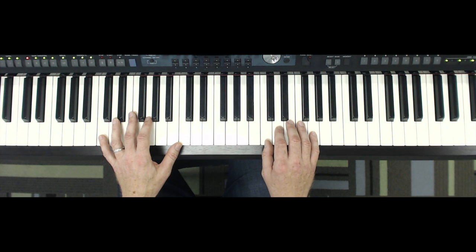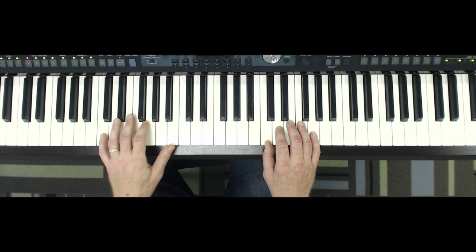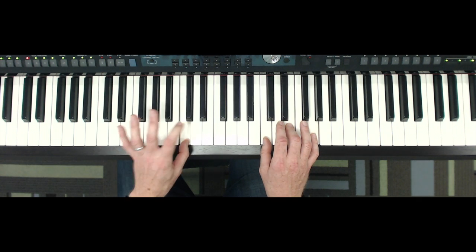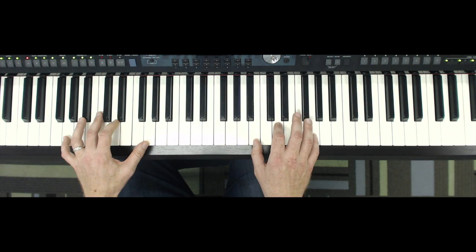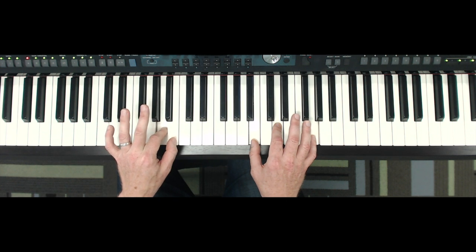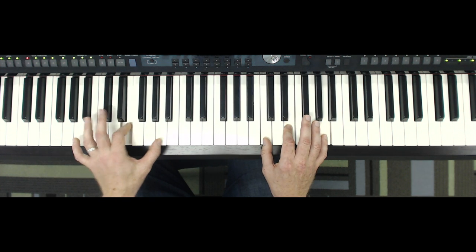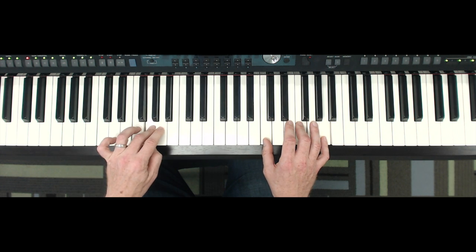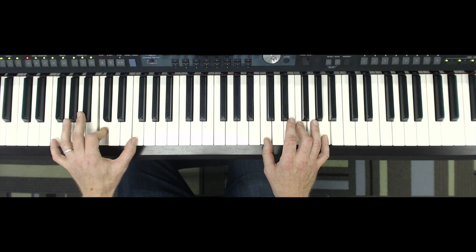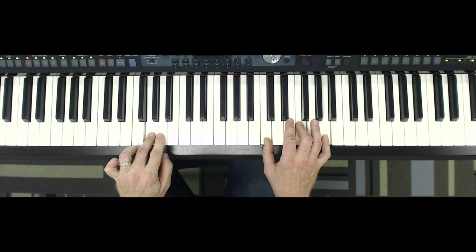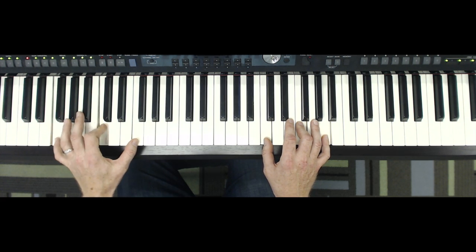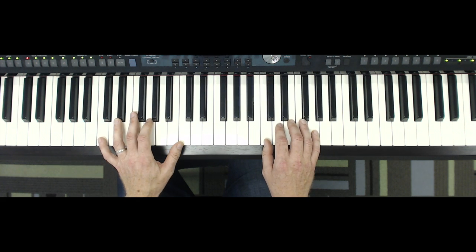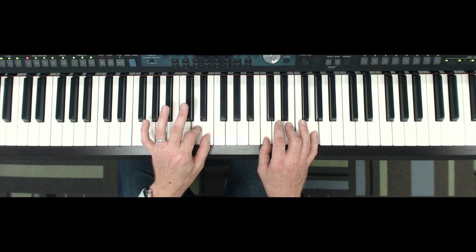I'll give it to you applied to the whole chord progression here. 1, 5, 6, 4. Now, you could also cross the 3rd finger over and then use the 2nd, or you could cross the 2nd finger over and use the thumb on top. Either way is fine, but it's a very beautiful pattern.